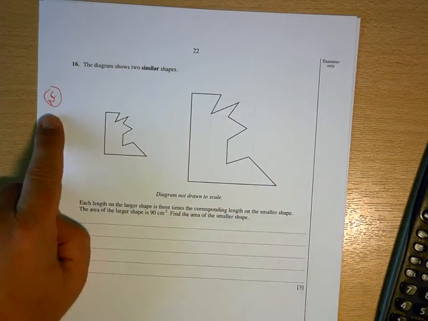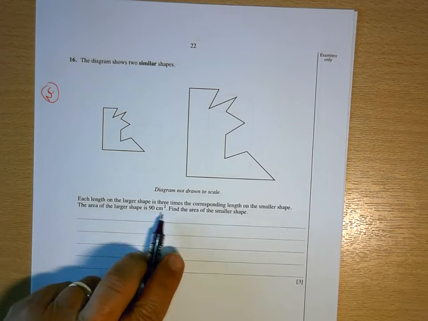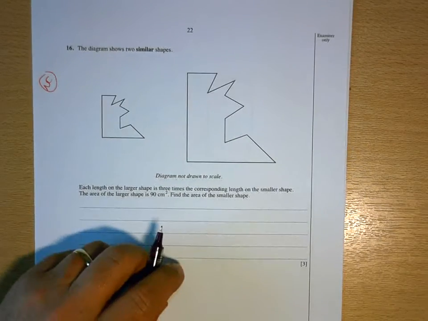Okay, this one, non-calculator, put that away. Each length on the larger shape is 3 times the corresponding length on the smaller shape. The area of the larger shape is 90. Find the area of the small shape.